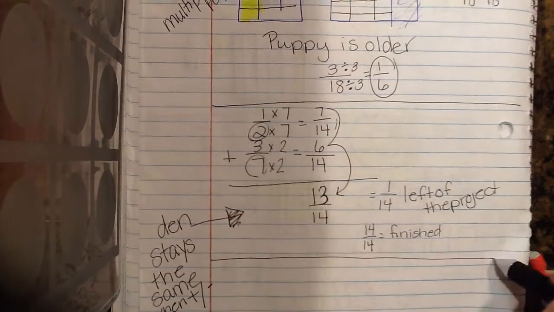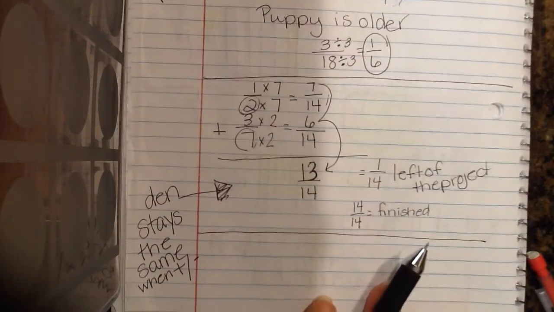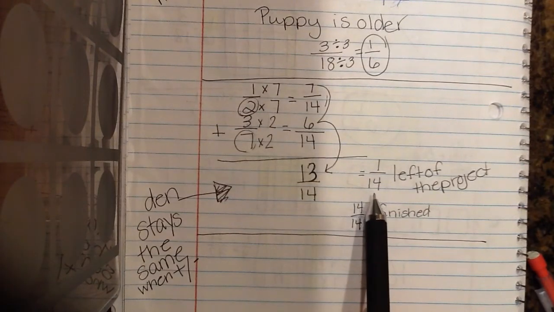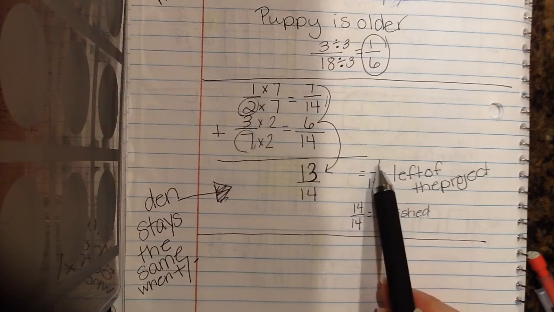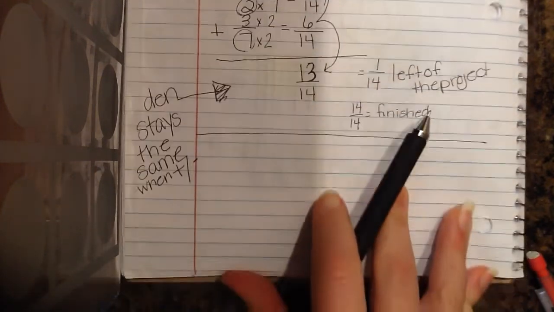All right, let's see if we can practice just what we did without doing the pictures, but doing this strategy. I also have to consider, should I simplify? You know, 1/14 is as simple as it can get. If 1 is in the numerator, you're done. You don't have any more simplifying to do.